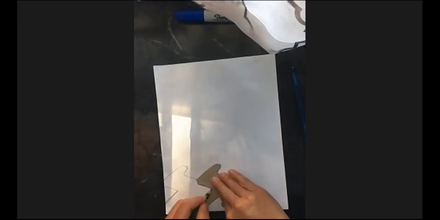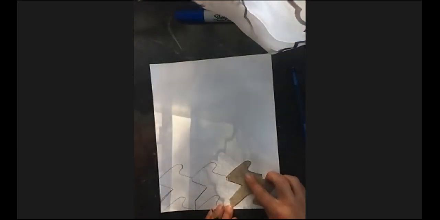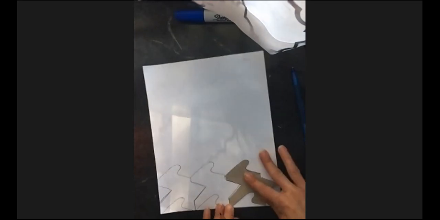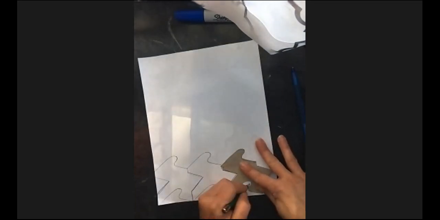Okay. You just want to make sure that you do the whole thing. And as you can see, I'm just kind of sliding it and making sure that it fits as best I can. Sometimes it's a little bit off because I didn't start with a perfect square. That's fine. Just try to make it fit as best you can.